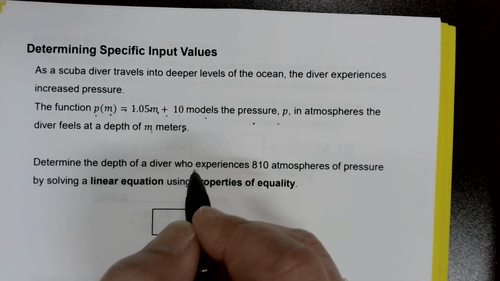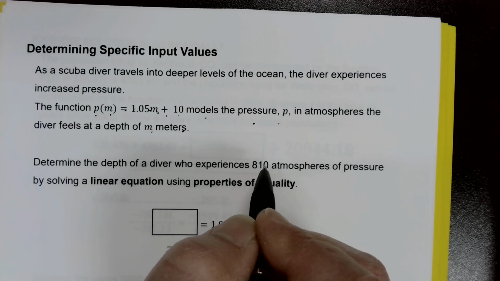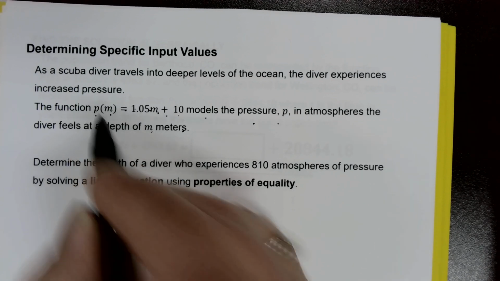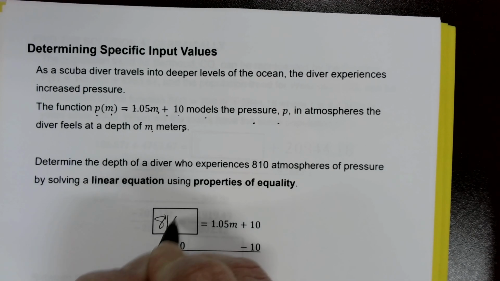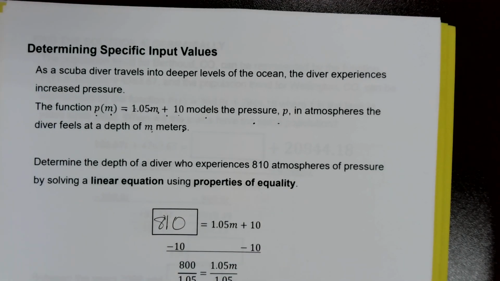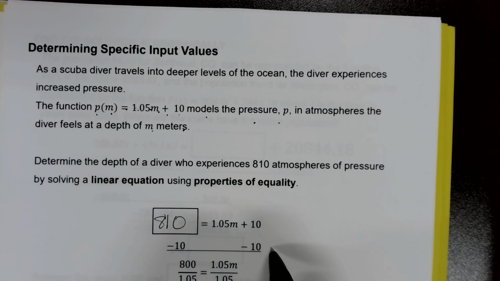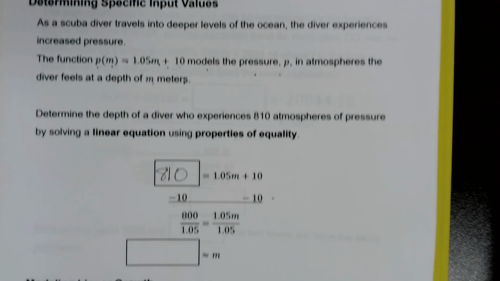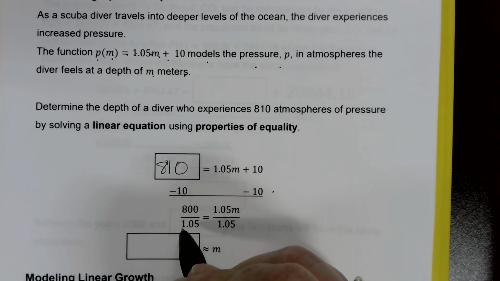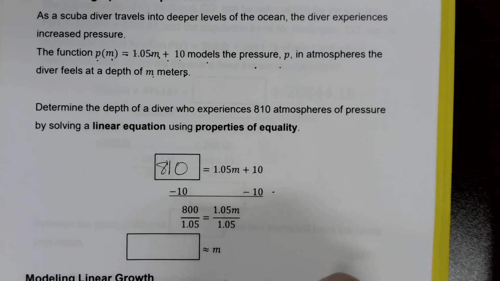So determine the depth of a diver who experiences 810 atmospheres of pressure. Well, that's the pressure here on this side. So 810 is equal to 1.05 meters plus 10. So of course I'm going to start with this property of equality of subtraction. Subtract 10 from both sides. Then I'm going to divide both sides to get 800 divided by 1.05.